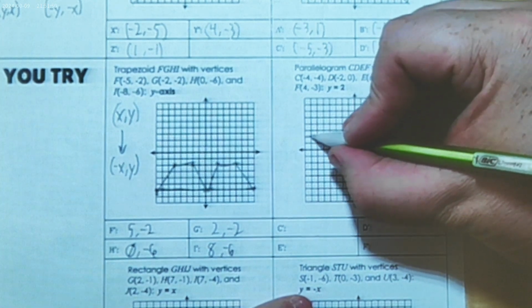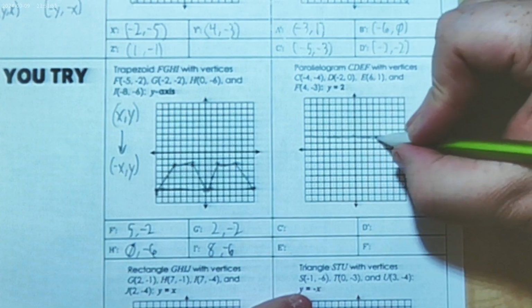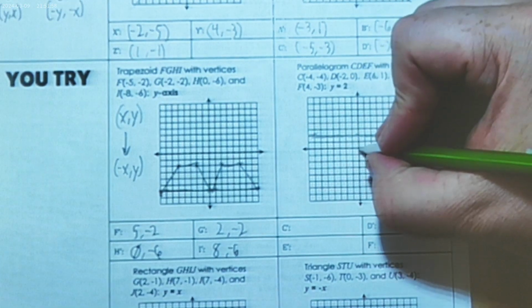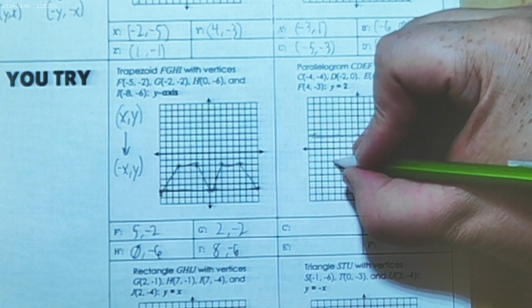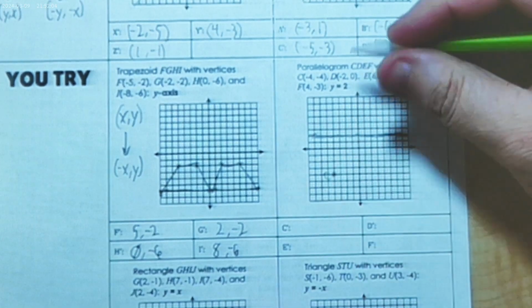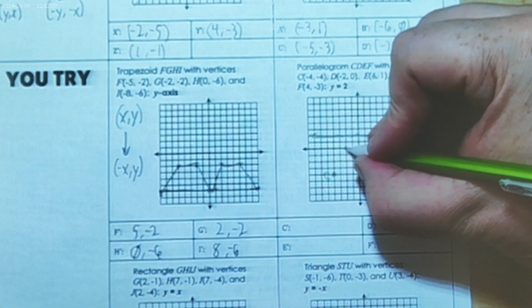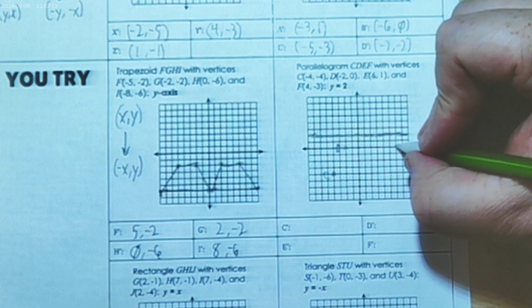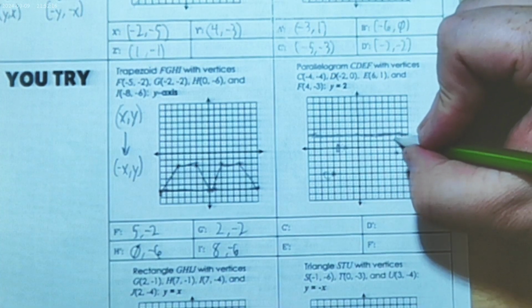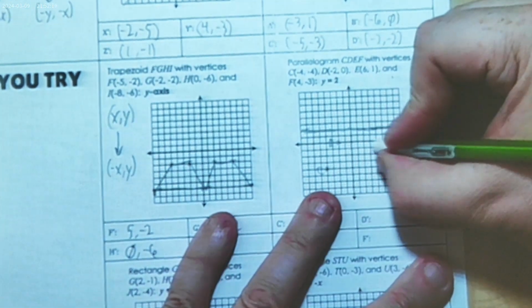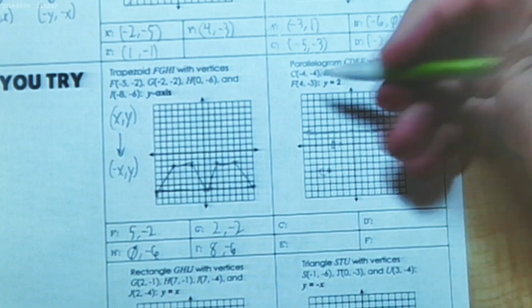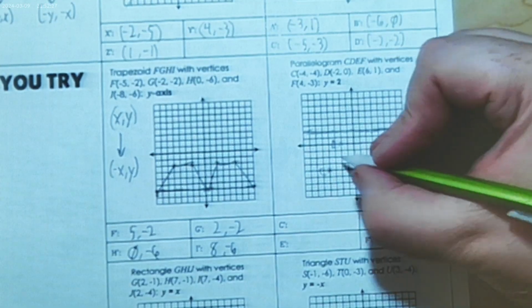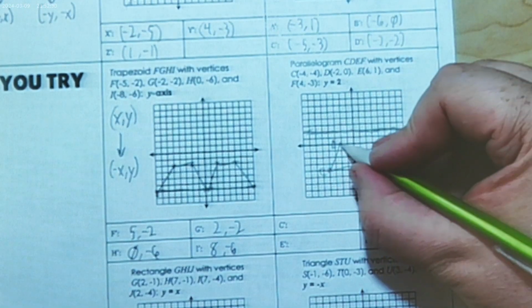So I'm going to make sure, yeah. So this is the axis we're going to be reflecting it about, y equals 2. So starting with negative 4, negative 4, so I've got 1, 2, 3, 4, 1, 2, 3, 4. Let's see. D is negative 2, 0, 1, 2. E is 6, 1, 1, 1, 2, 3, 4, 5, 6, 1. Aha, got it. 6 and 1. There we go. Positive 1, positive 1. And then F is 4, negative 3, 1, 2, 3, 4, 1, 2, 3. So we're making a parallelogram. Alrighty. Let's make ourselves a parallelogram.